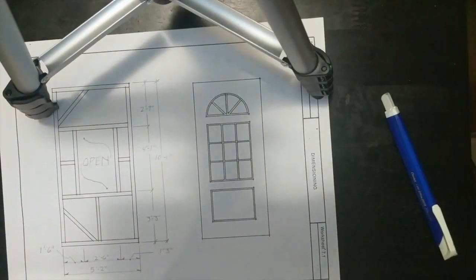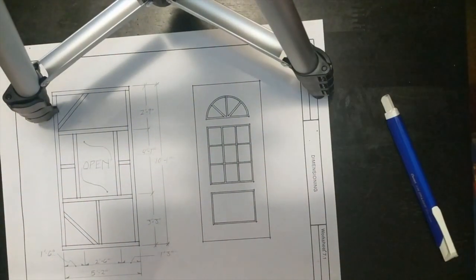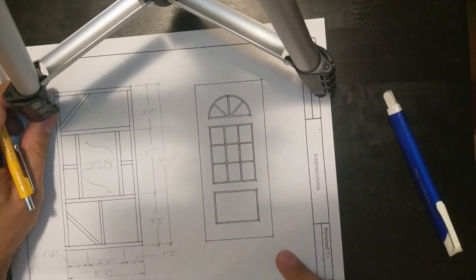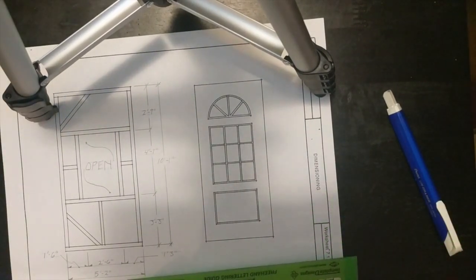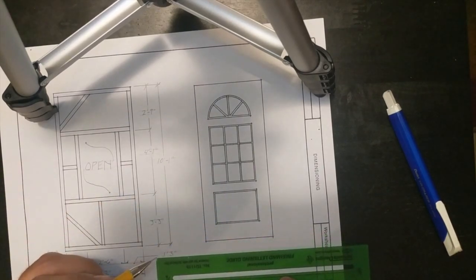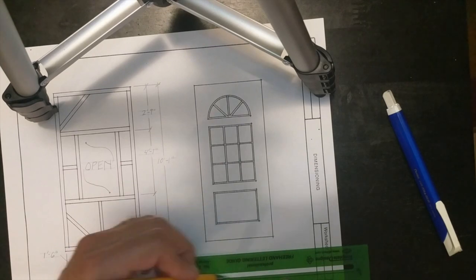So last thing, of course, after you've dimensioned that out, I want to see how you guys do on that one. That's your challenge on this worksheet. Of course, I want to put what scale this is in, right? I did it in 1/2" scale, so I'm going to use my lettering guide. I'll put it down here in the corner so everyone knows.